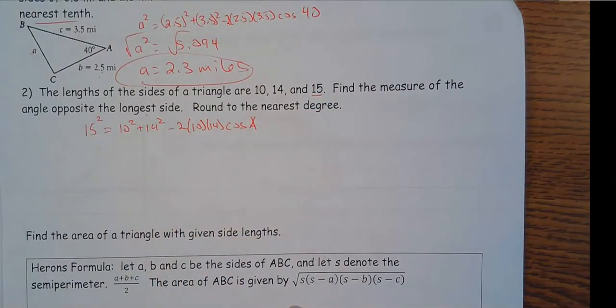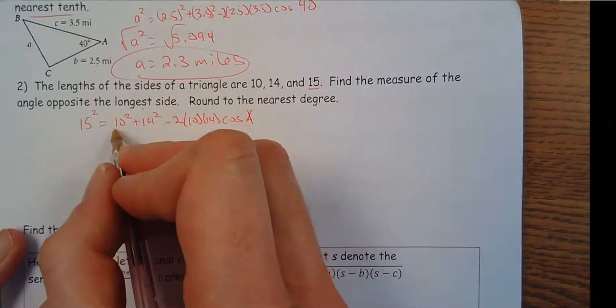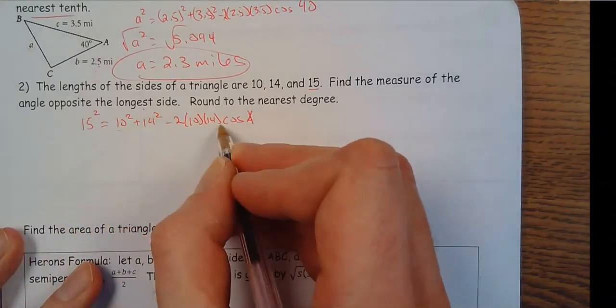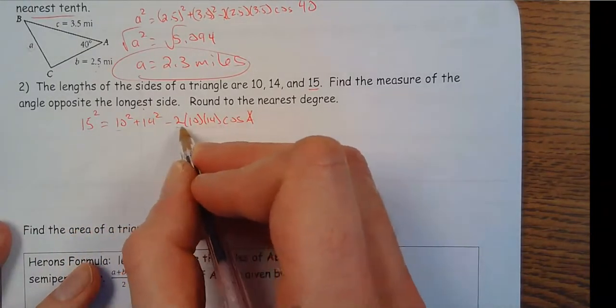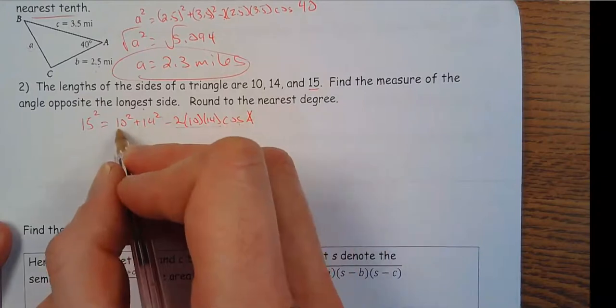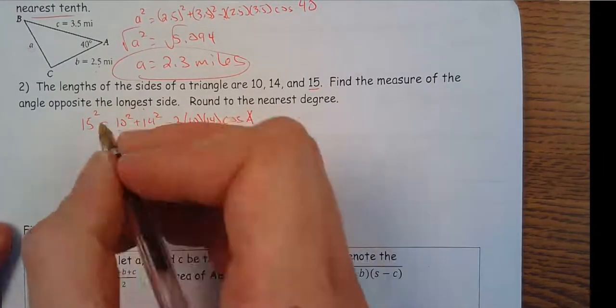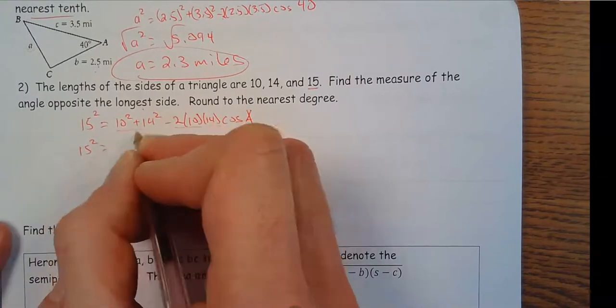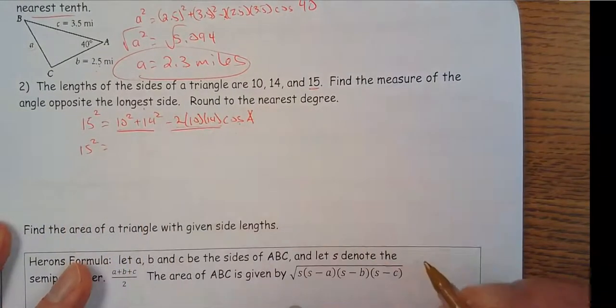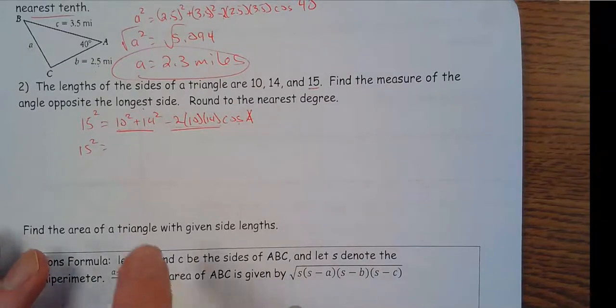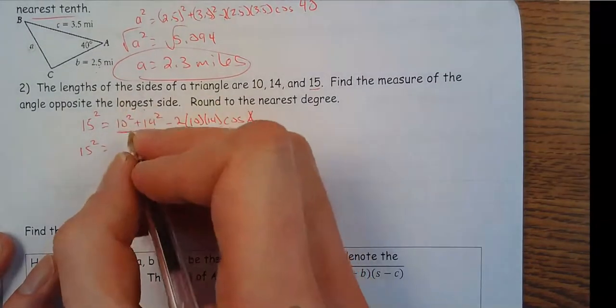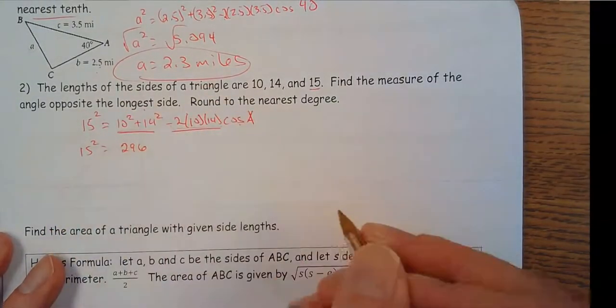Be careful on this. A lot of students think I type all of this into the calculator and then divide it over. But this is being multiplied by cosine A. This is basically added. Think of it being subtracted away from. So when you're doing this, I would stick with this chunk and that chunk. Simplify them first. So 10 squared plus 14 squared is 296.